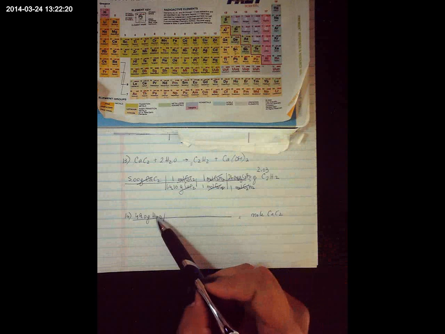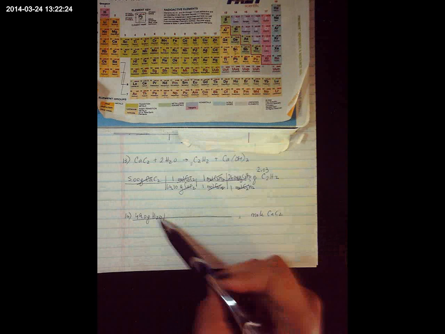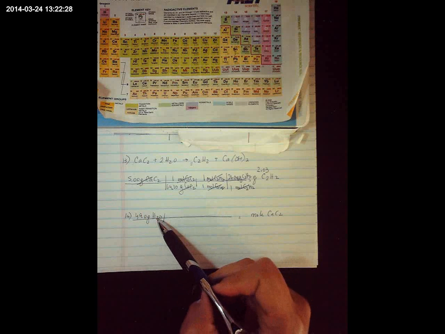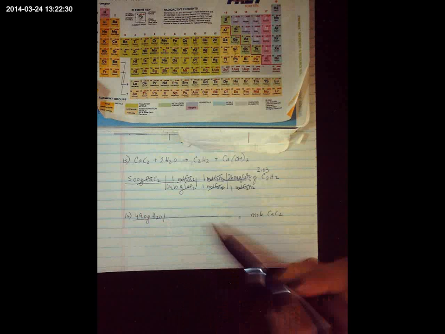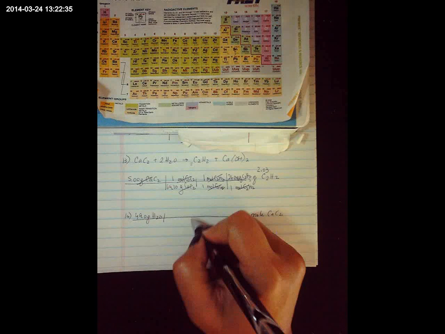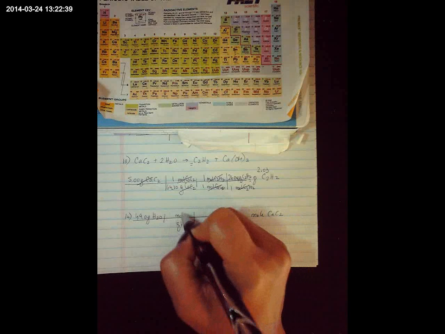So first things first, I look at the given in the upper left, I put the unit that I want to get to on the far right, and I notice that this is no good. And it's no good because it's not a mole unit. So again, before I use the mole ratio, I have to change that to mole. All right, so how am I going to do that? I'm going to use a conversion factor that has grams of H2O on the bottom, mole of H2O on top.